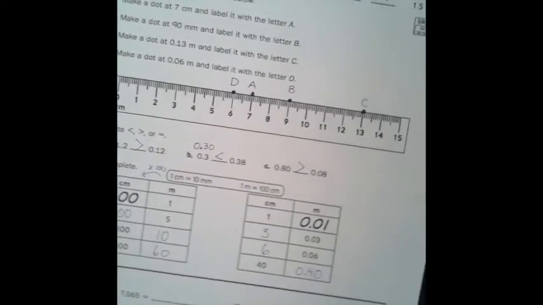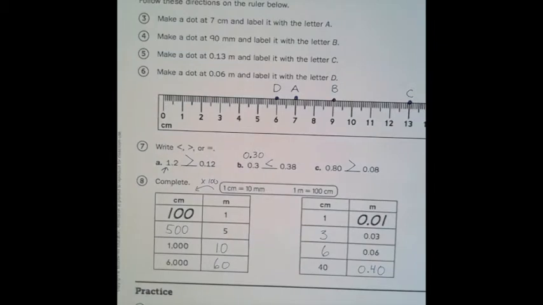Okay, so now down to our practice. We have some addition and subtraction review. So I'm going to do 9 and 11, and I'll have you do 10 and 12 on your own.